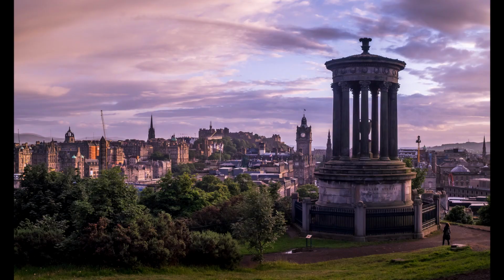This next shot is Calton Hill in Edinburgh. Now, the monument at the top of the hill is actually pretty close to where I'm shooting from. I can't think of what it's called. Dugald Stewart Memorial, maybe. And then you'll see the Edinburgh skyline in the background with the Edinburgh Castle further away. The Balmoral Hotel steeple is there, or I guess you wouldn't say steeple, but tower.